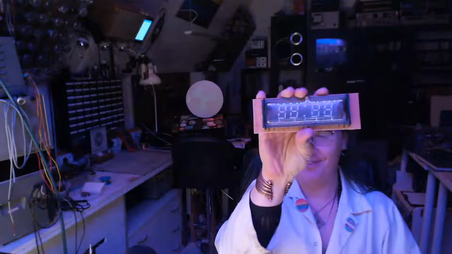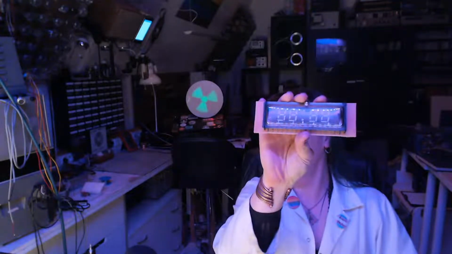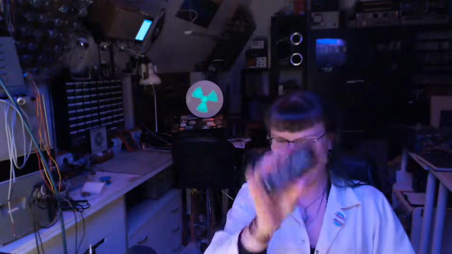The recent project. And this is going to be one of the upcoming projects with this vacuum fluorescent display. Then the MTZ VFDCLK, the multi-time zone vacuum fluorescent display clock.